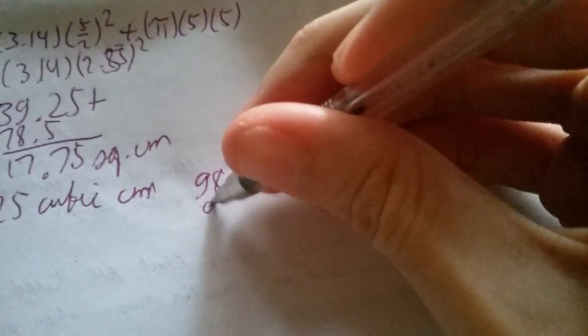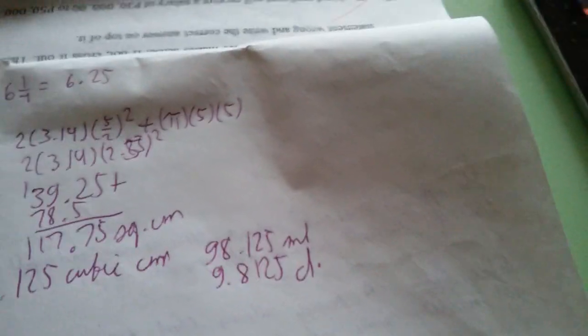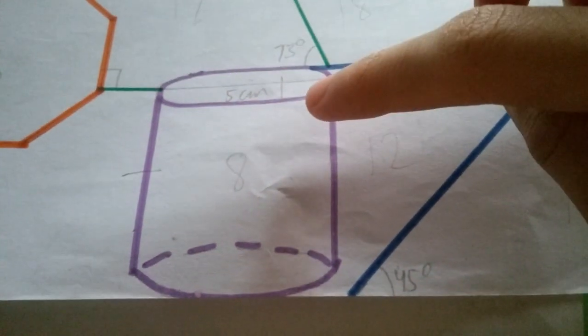Now, if you were to convert that to centiliters, it will go like this. You know this will be milliliters, right? So it becomes 98.125 ml. Divide by 10. So that becomes 9.8125 CL. That's it. And that's how we solve for the volume and surface area of this fine looking cylinder that you see right here.